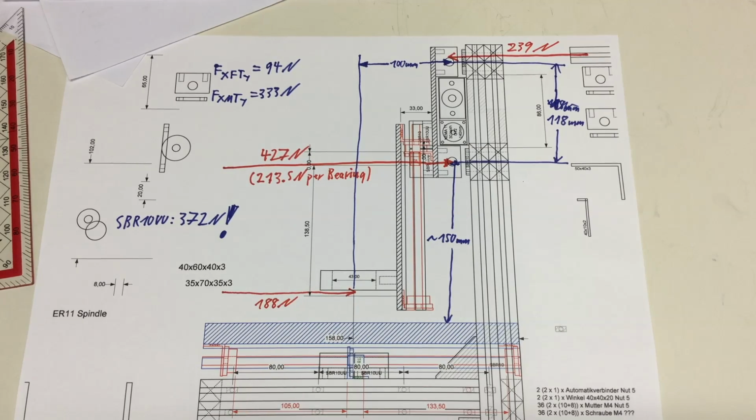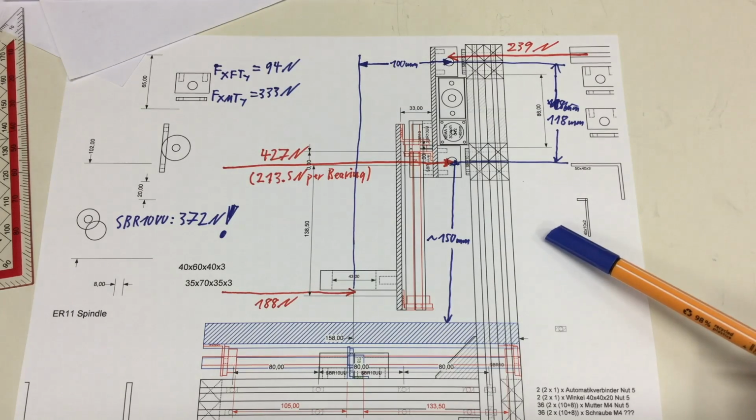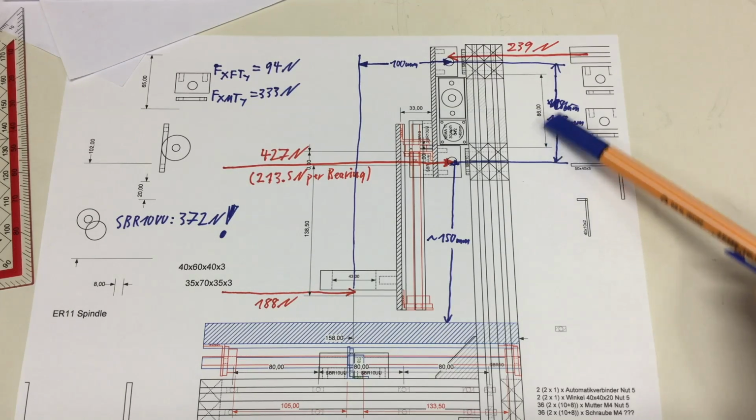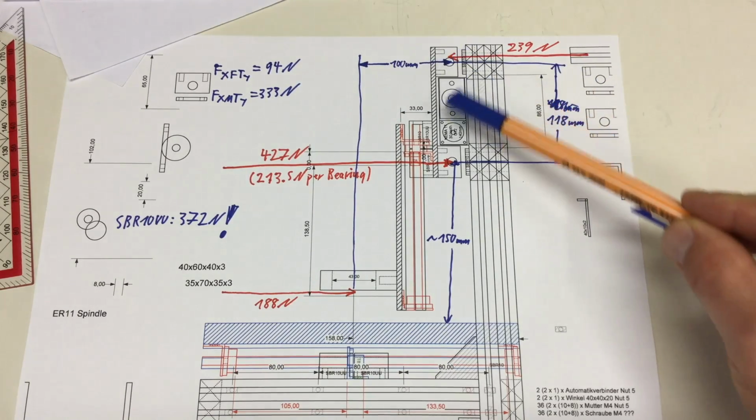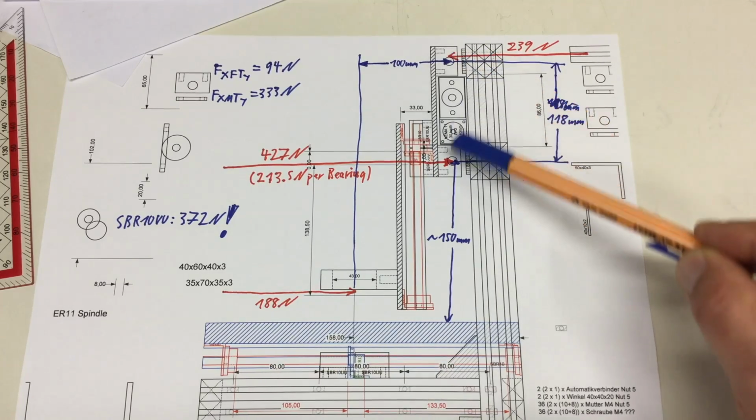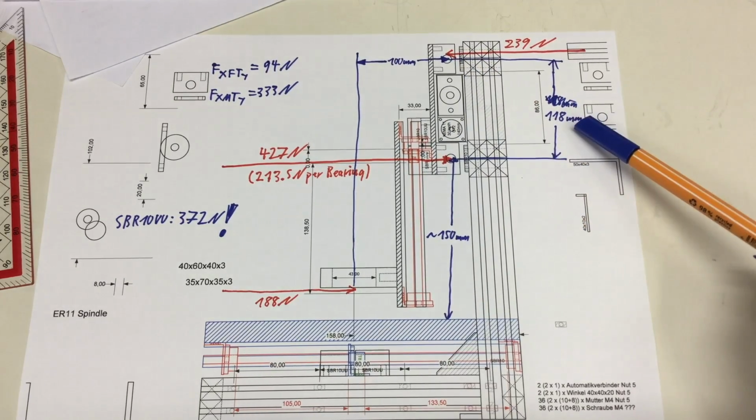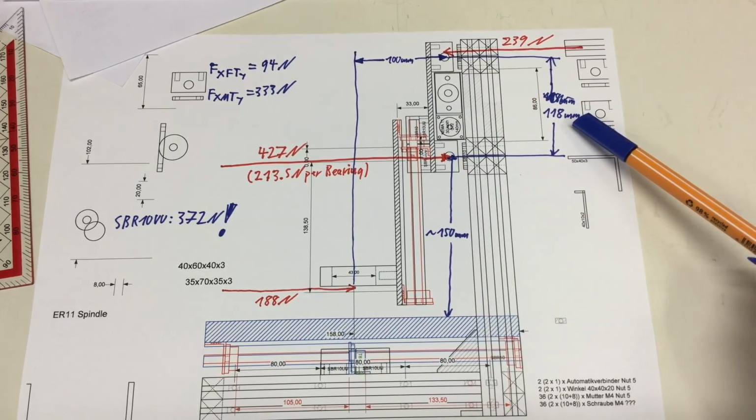So I'm back with the drawing of my CNC machine. Still the same as last time, and we have between the centers of the upper and lower X bearing 118 millimeters.